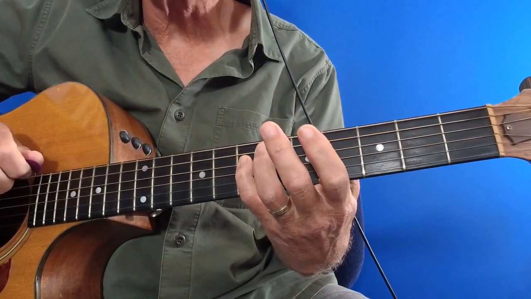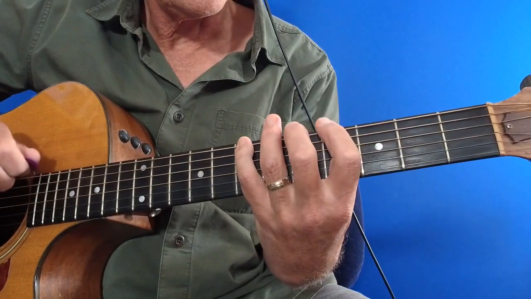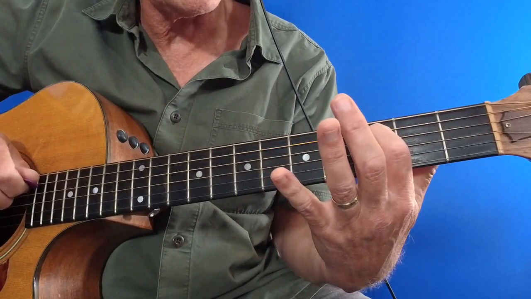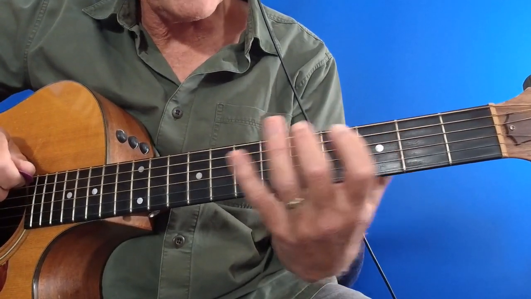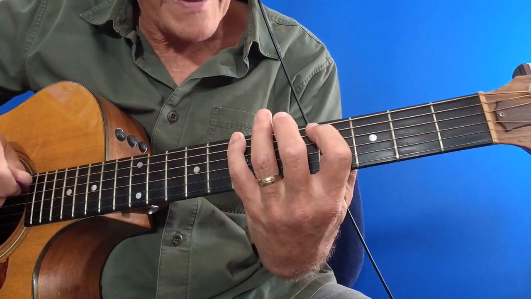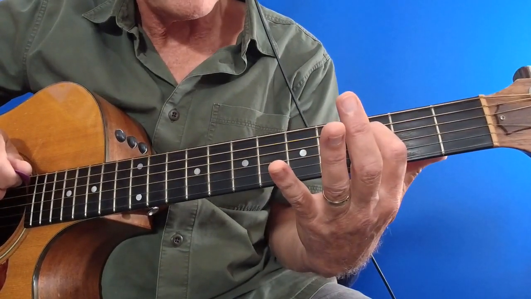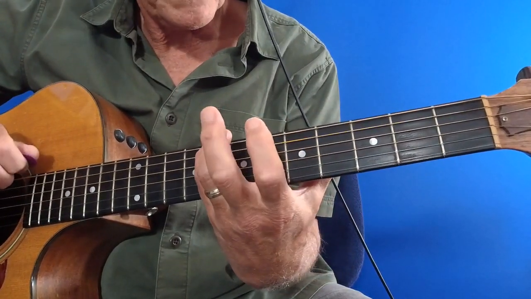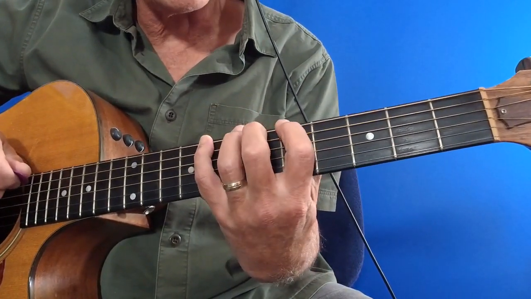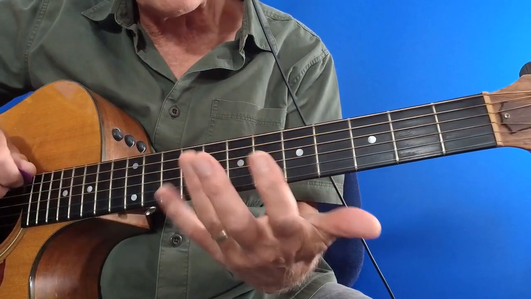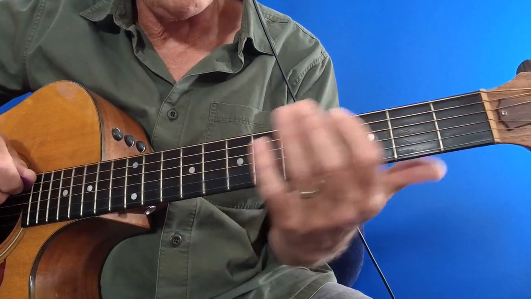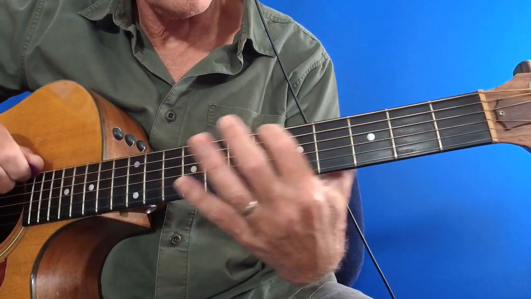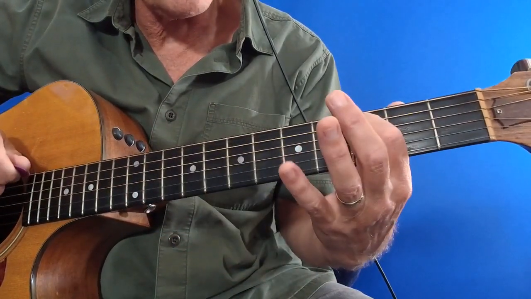Let's start by finding the flat third. There's the third, 1, 2, 3, so the flat third is here. But that's a bit awkward if we start here and have to move out of position to grab that note. So let's see if there's a better alternative. Sounds the same, easier to do. Remember that on most pairs of adjacent strings, you find the same note 5 steps up on the string below. So that's the same as that note.